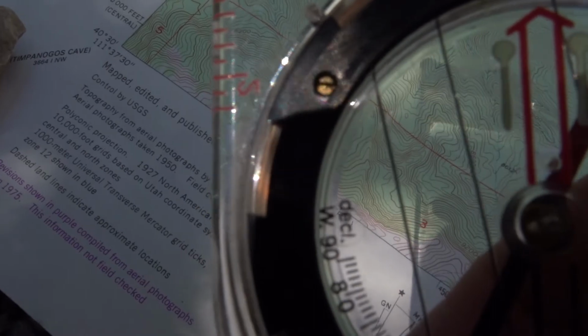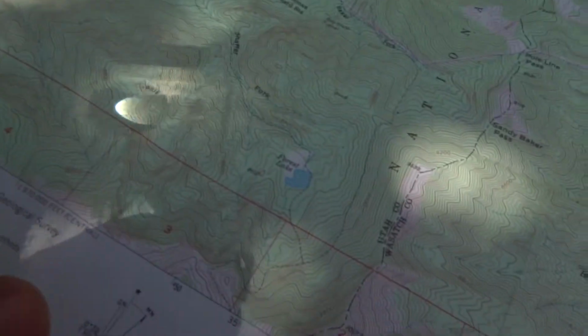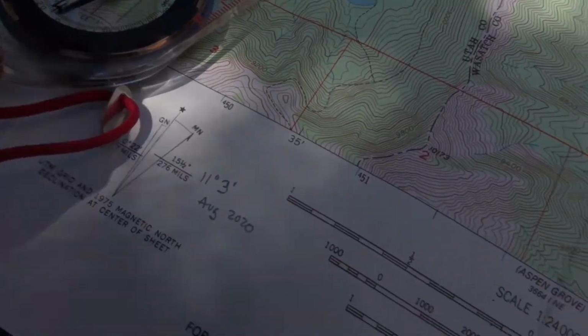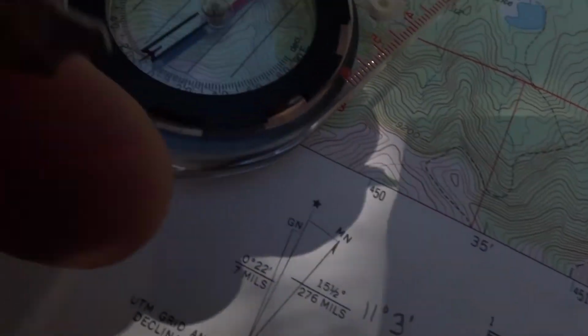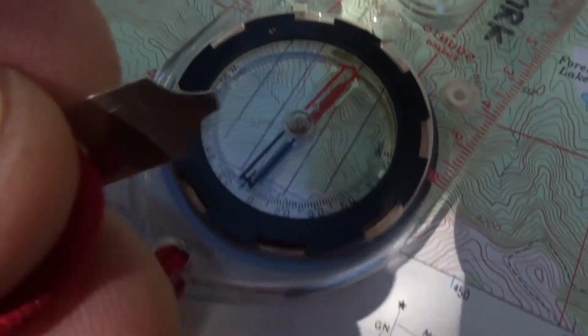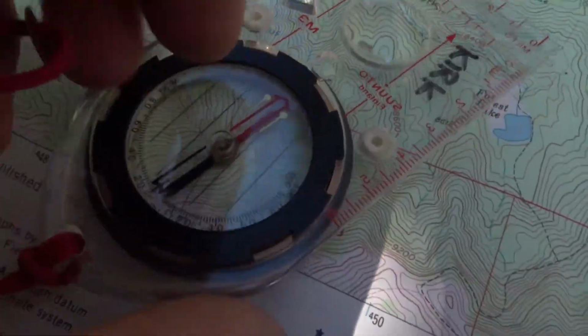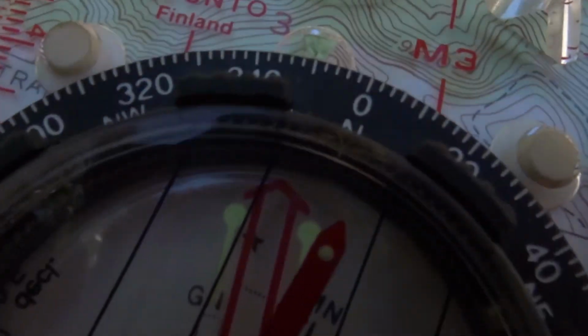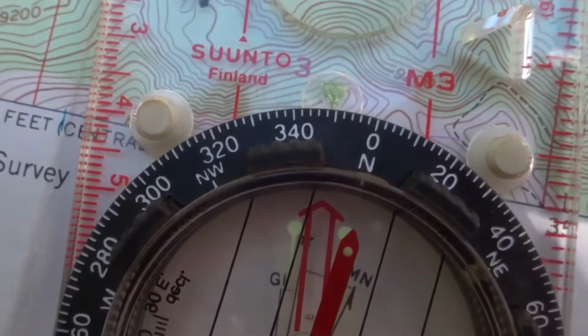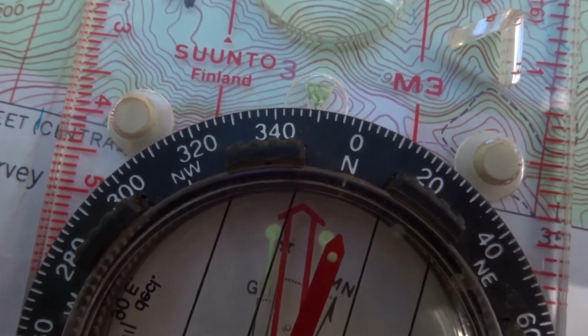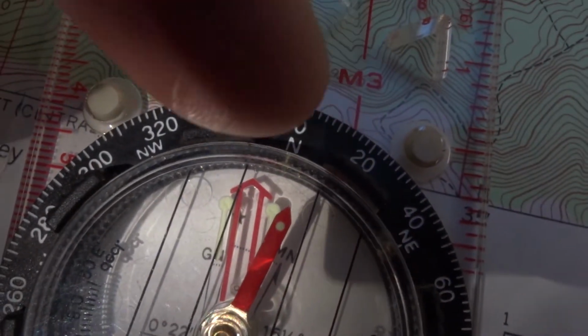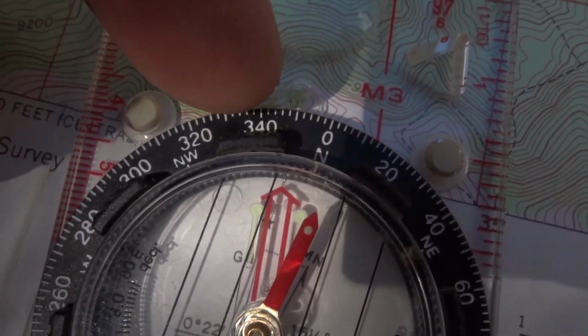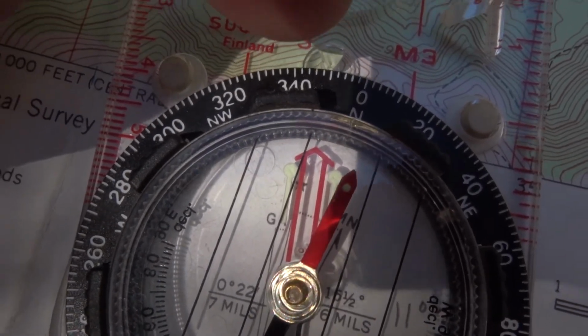Hard to see. There we go. And a little screwdriver that comes with it. And I can turn that screw and change the alignment so that the top of red Fred in the shed no longer points to the 0. So for here I have to subtract 11 degrees.